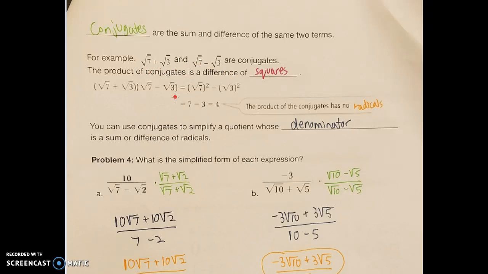And you can think of that with FOILing. I would have first terms multiplied, rad 7 times rad 7, so that's rad 7 squared. Outside terms, I would have a negative rad 21. Inside terms, I'd have a positive rad 21, so those would cancel. And then for my last terms, I would have rad 3 times rad 3 being multiplied. So if I want to simplify all that, basically all that's going to simplify to is 7 minus 3, and that's just going to give me 4. So that's a really easy way to get rid of some radicals, is to multiply a conjugate. So the product of the conjugates we see has no radicals in it.